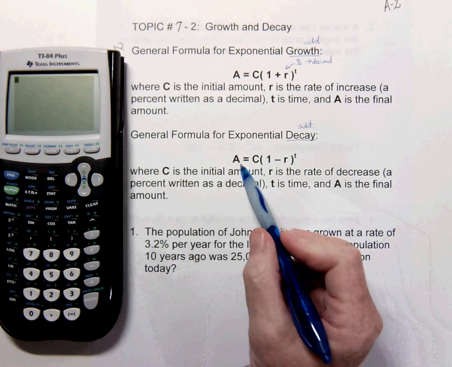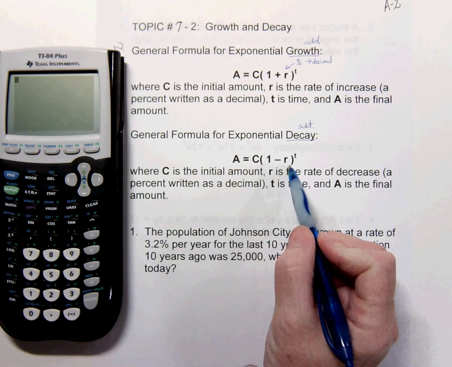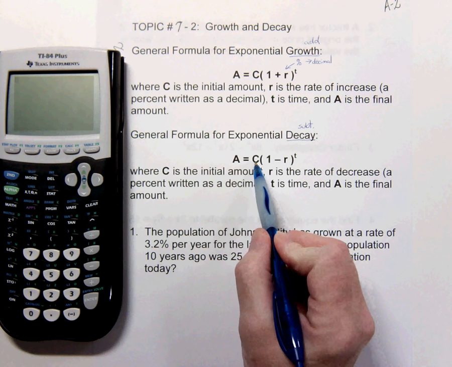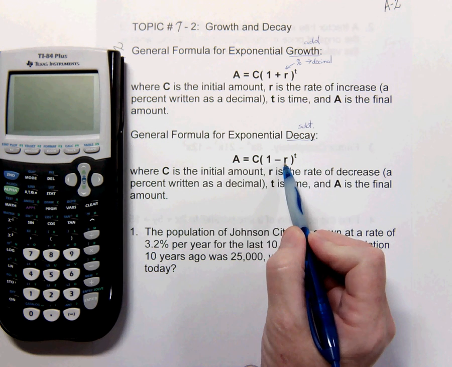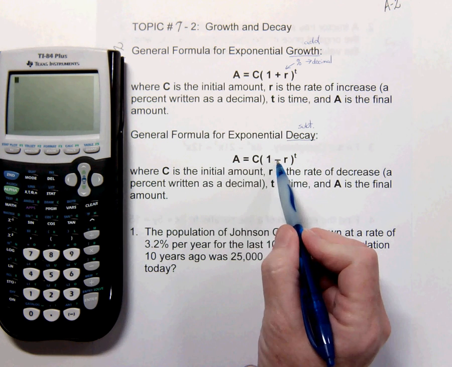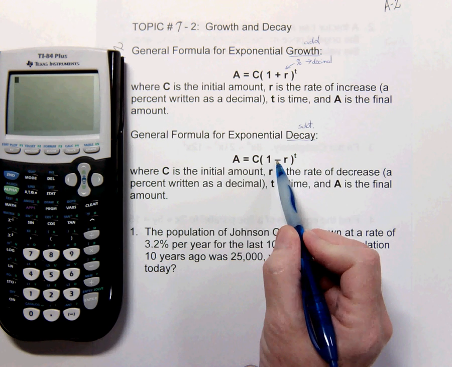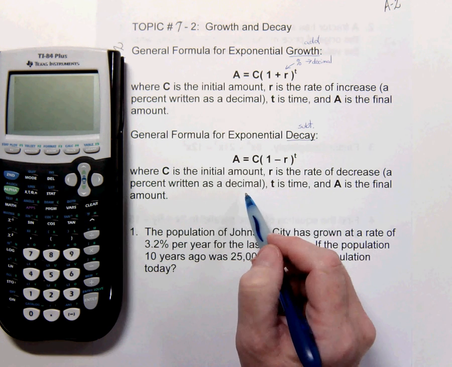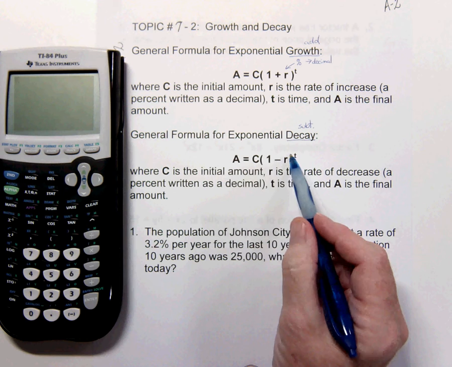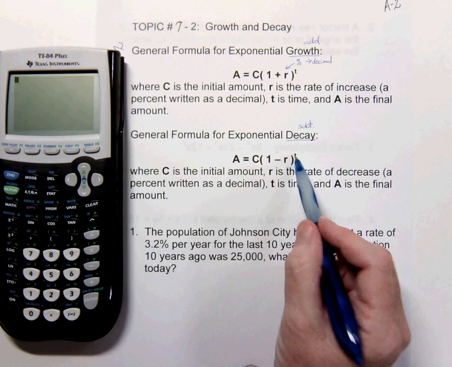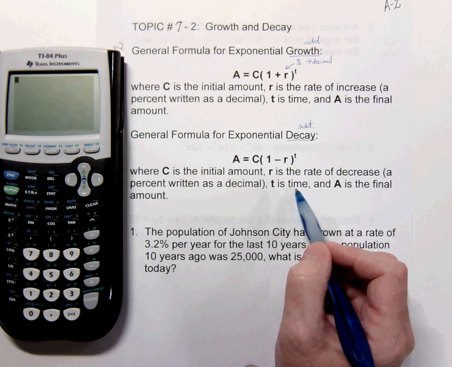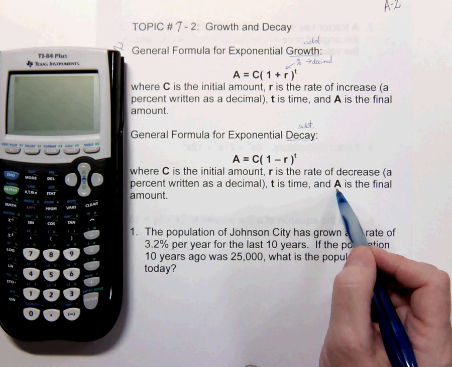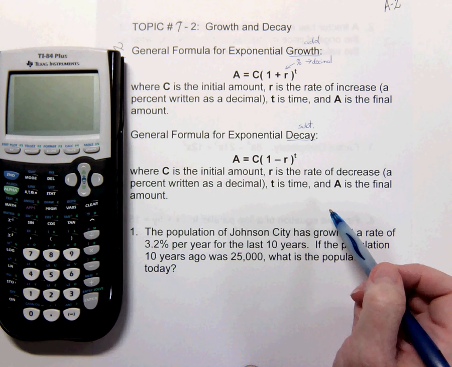But for decay, you're looking at the same formula, and yet you're starting with your initial amount. This is the rate of decrease, so you're subtracting it from 1. If it's written as a percent, change it to a decimal, raise it to the power of whatever time that's asked, and then you will have your final amount. So let's look at this first one.